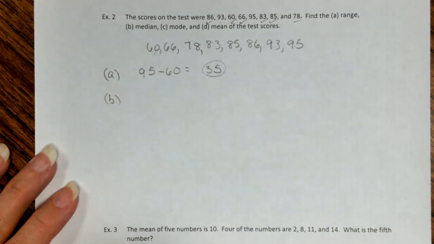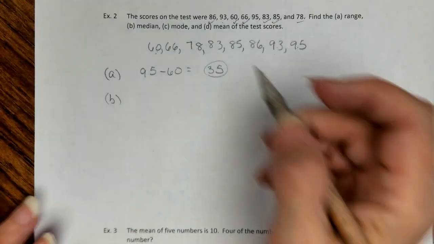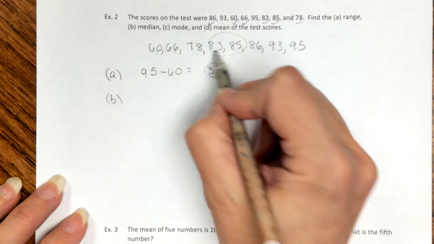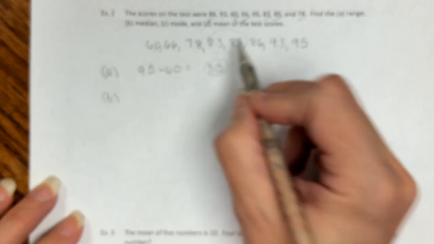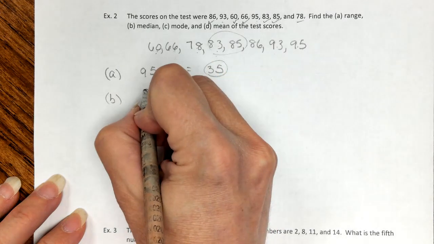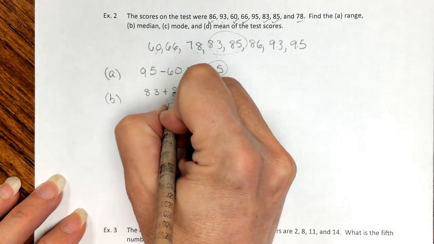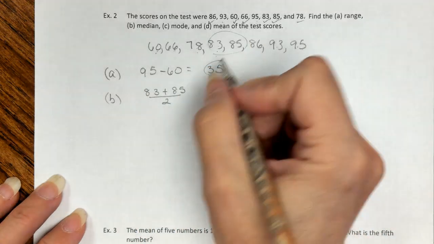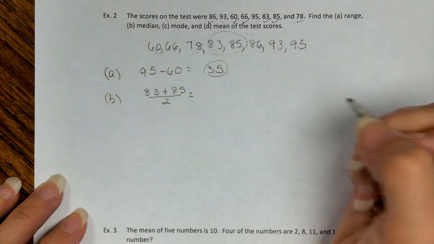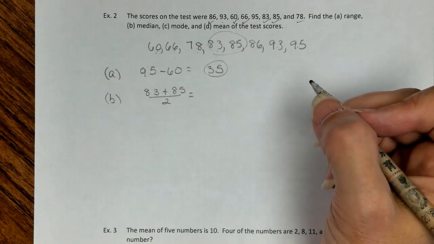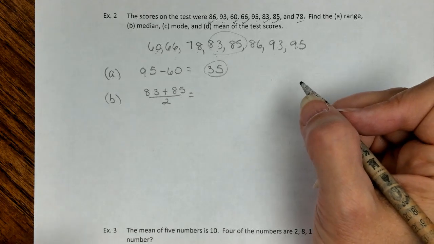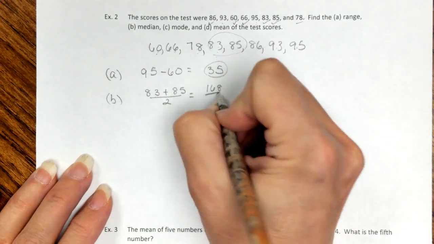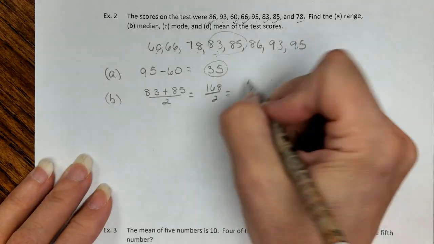B is the median, the one in the middle. 1, 2, 3, 4. Okay, so these two. So I add 83 and 85 and divide by 2. And you'll find when they're only one apart like that, the answer is going to be 84, but I'll do the math. So 168 over 2, and that's 84.